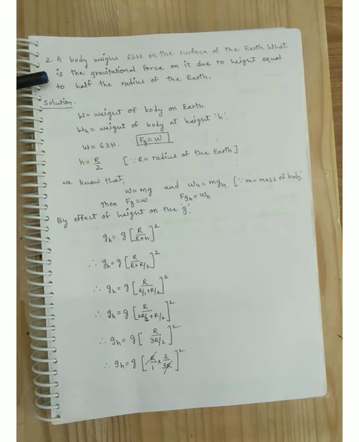Guys, in this case we have to find out the gravitational force on that body. It means we have to find out the weight of that body. The gravitational force on that body due to the earth is equal to the weight of that body. Gravitational force is equal to the weight. So we have to find out the weight, but they mentioned to find out the gravitational force, so you must know that we have to find out the weight.